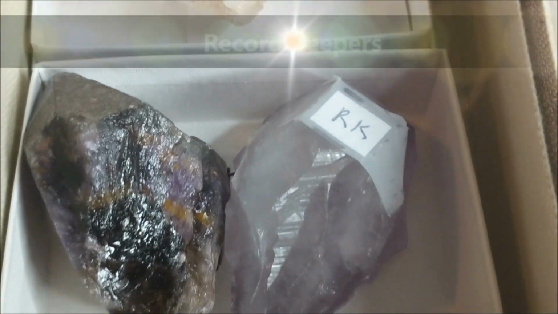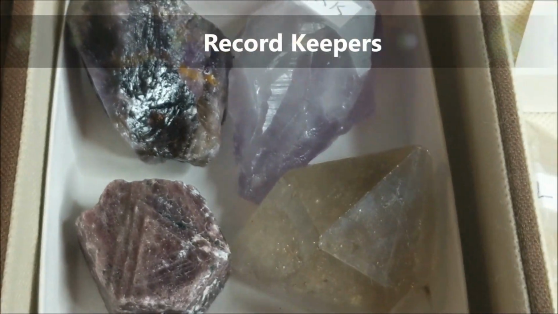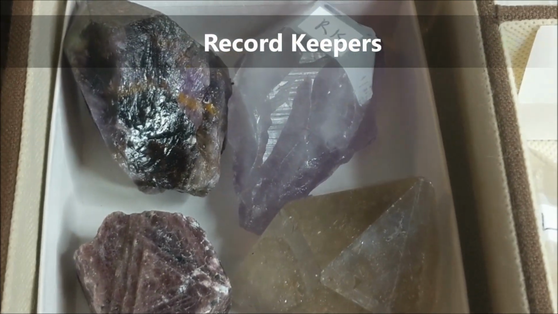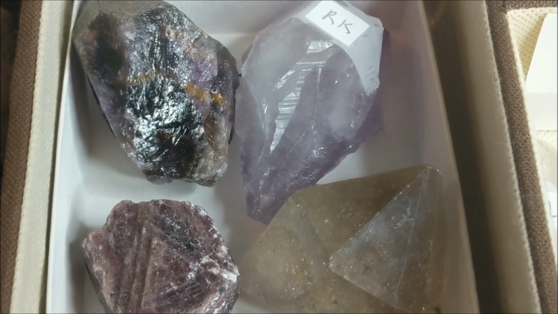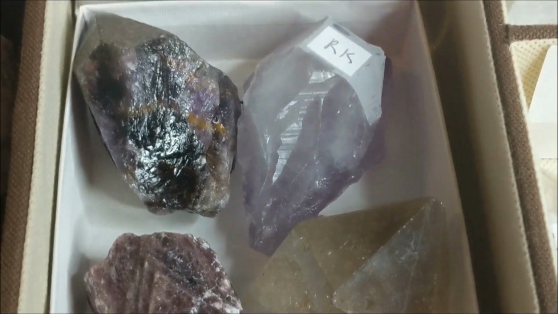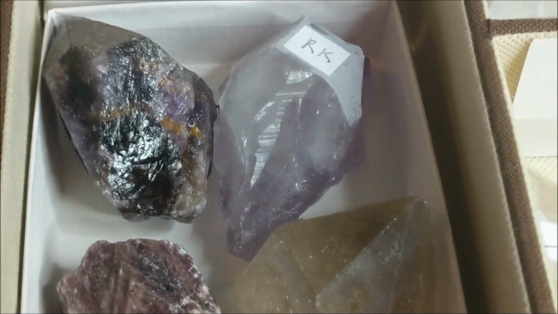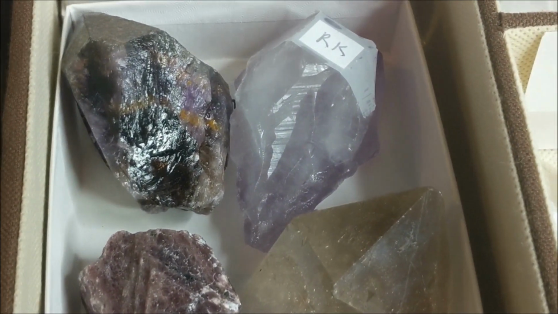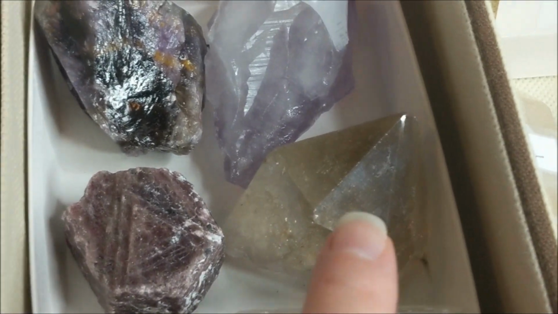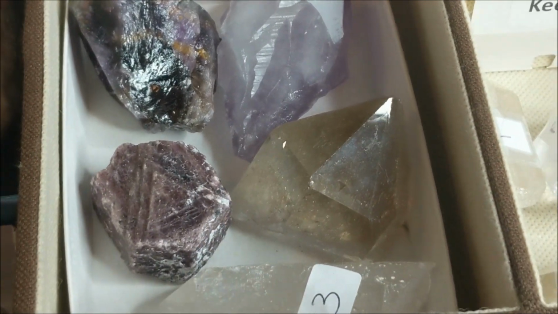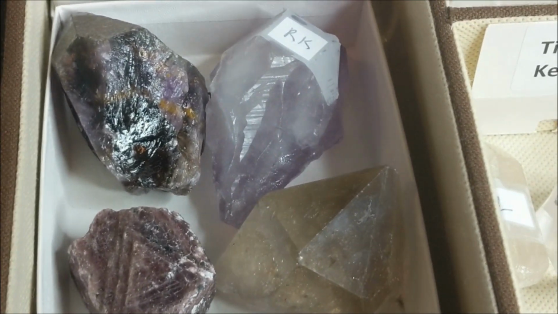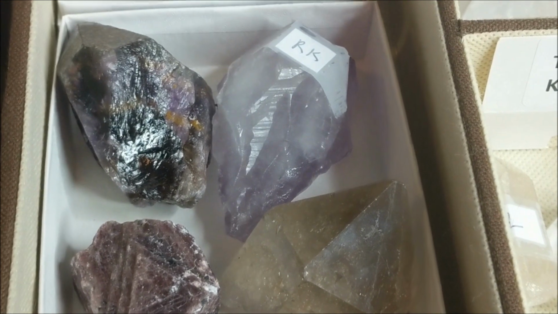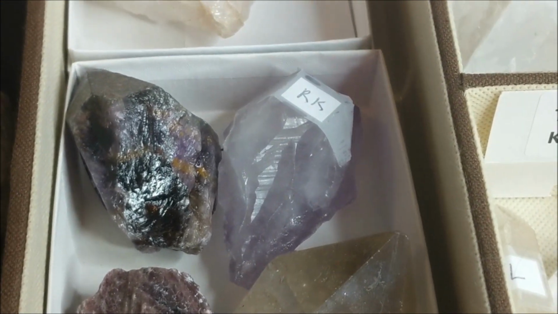And then we have record keepers. So there's different kinds of record keepers, and they're said to be the doorway to knowledge. I haven't had experiences with the record keeper. I have a couple record keepers that seriously call out to me, and this is one, and I'll show you in just a minute. But I haven't really personally had any experiences with record keepers in terms of accessing some grand knowledge.